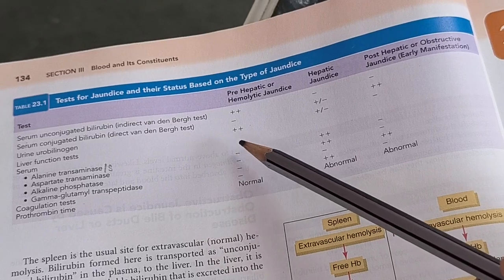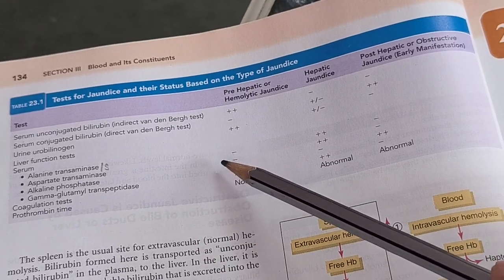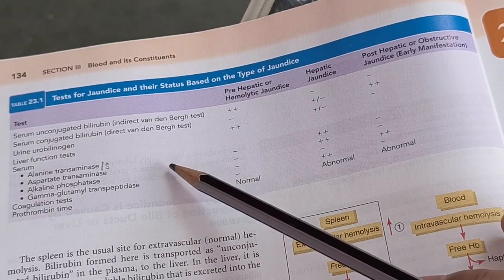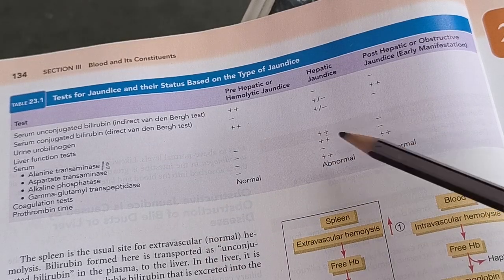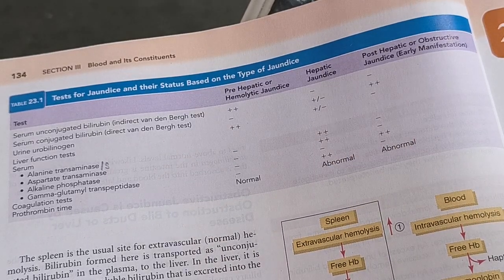And in case of hemolytic jaundice, liver function is normal, therefore the levels of all these enzymes are normal. But in case of hepatic and post-hepatic jaundice, this increases.